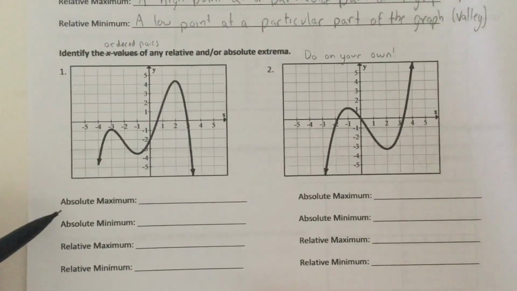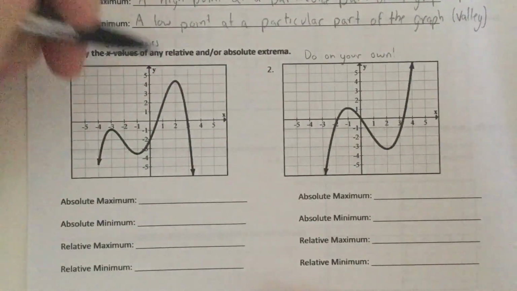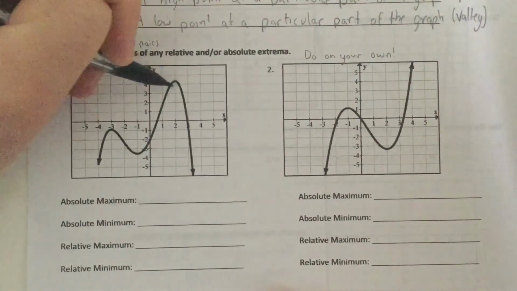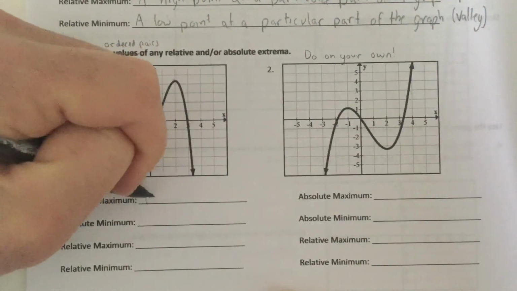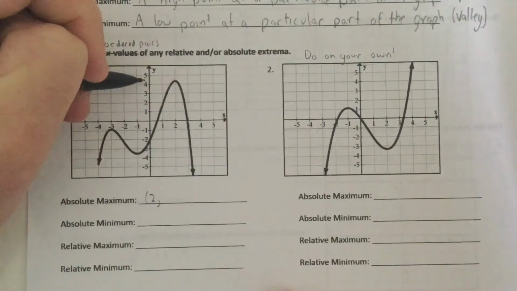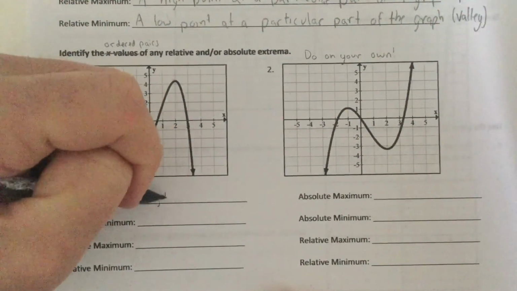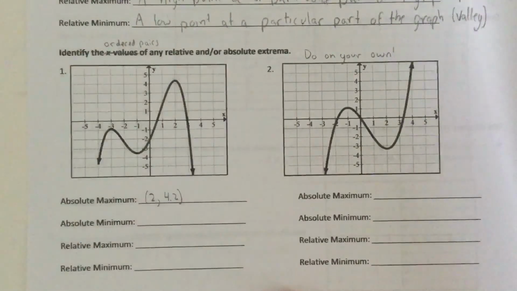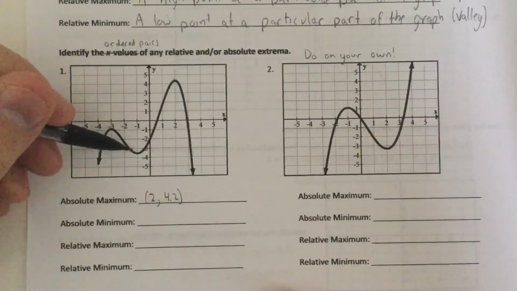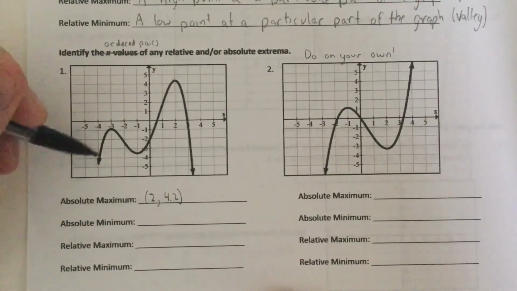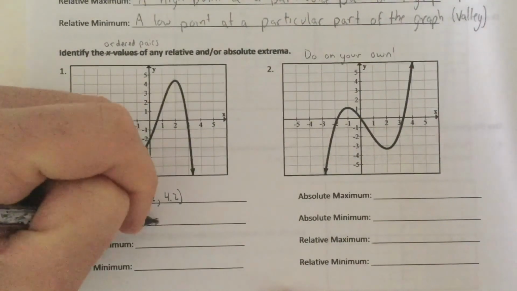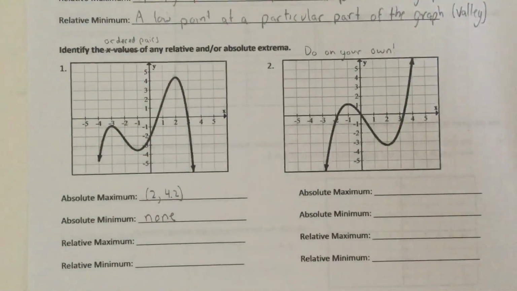So our absolute max is the highest point on the entire graph. So right here is the highest point in the entire graph. I'm going to label it as an ordered pair. The x is clearly 2. The y you just have to approximate. It's definitely a little bit above 4, so I'd say maybe 4.2. The absolute minimum is the lowest point on the entire graph. Now if you notice, this is a low point, but these have arrows here, so it's going down forever. So there is no absolute minimum there.